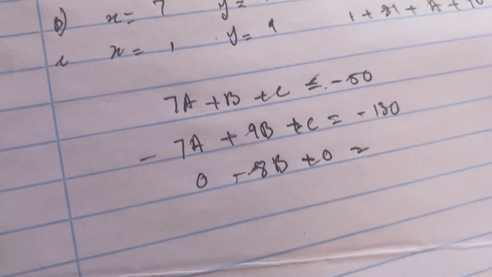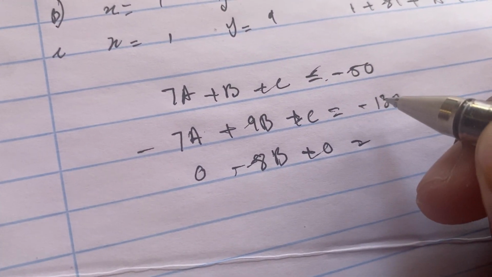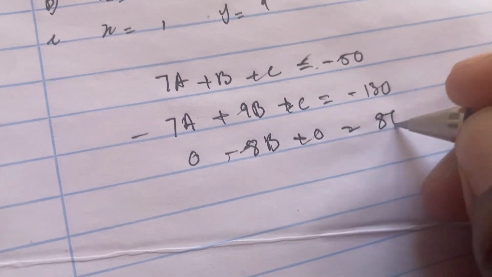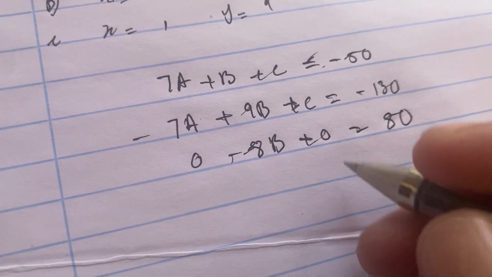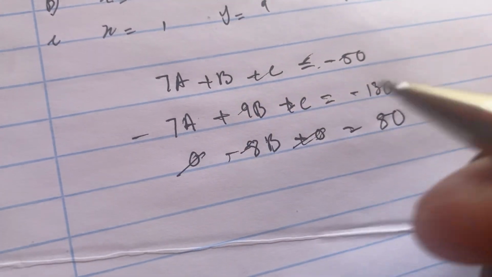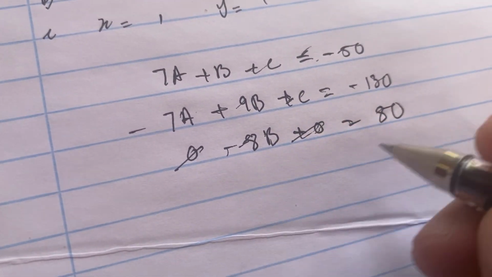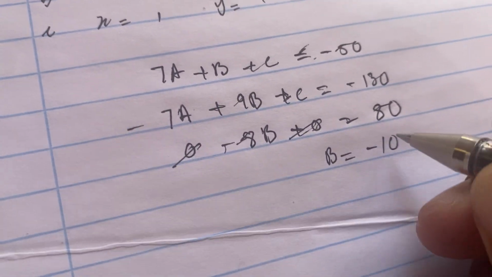And the right side is 130 minus 50, which gives you 80. So we have -8B divided by 8, and 80 divided by 8. The zeros simply fall away, and you have -8 divided by 8, which gives you B = -10.